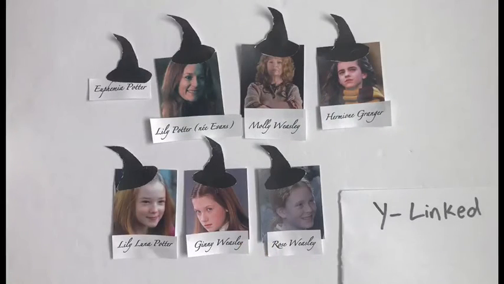Now let's move on to a mode of inheritance that is linked to the other sex chromosome, the Y chromosome. A trait that is consistent with the Y-linked mode of inheritance affects only males. However, all of these females that are shown are witches, making this trait inconsistent with the Y-linked mode of inheritance.